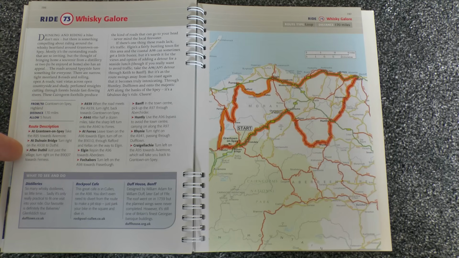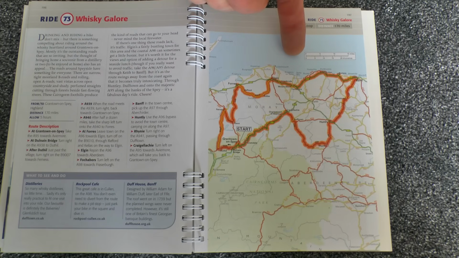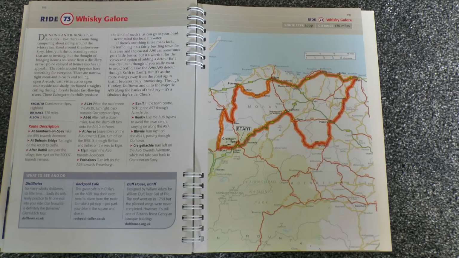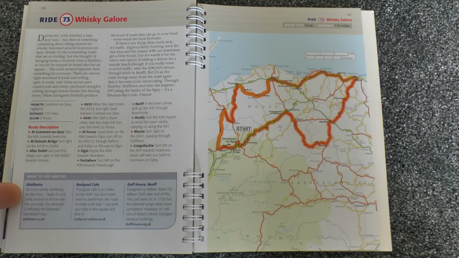Then it gives a route description, which is all turn by turn, but you've also got the map on this side, so it shows you the exact map of the route that you want to be doing, which you can also plot in Basecamp, which I'm going to show you already done later when I'm interacting with Google Earth. And also at the bottom here in this sort of darkened section, it says what to see and do, and there's 3 headings: distilleries, Rockpool Cafe and Duff House in Banff.